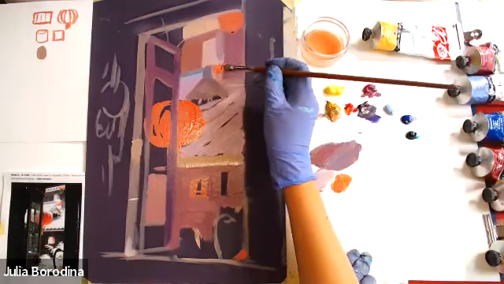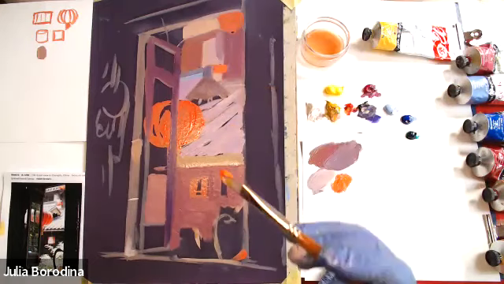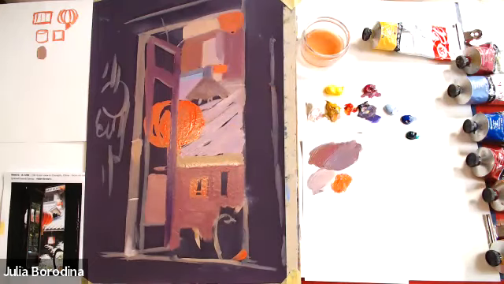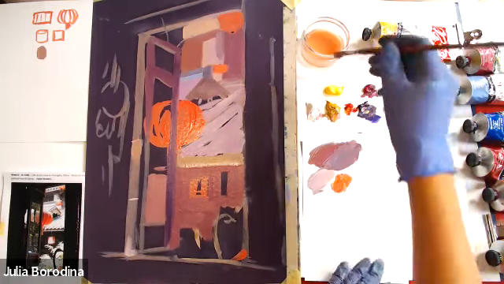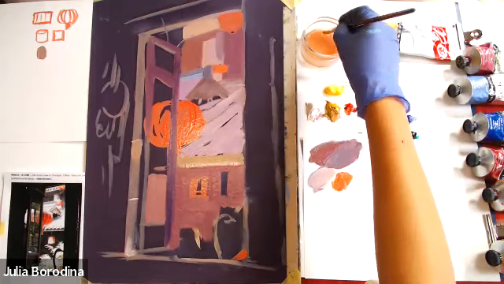Okay. A bit more bolder here. Good. And then finally, we have a little bit of light for the bottom for the tree. And then the most exciting painting stage will start.